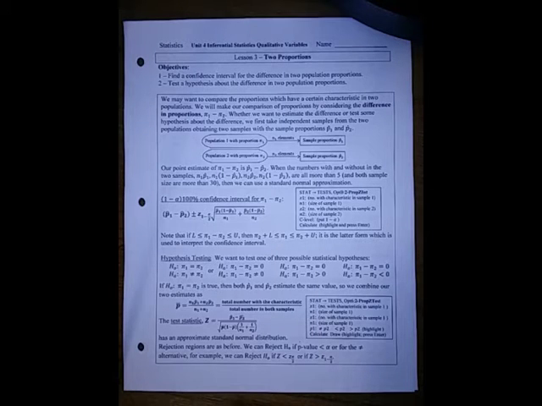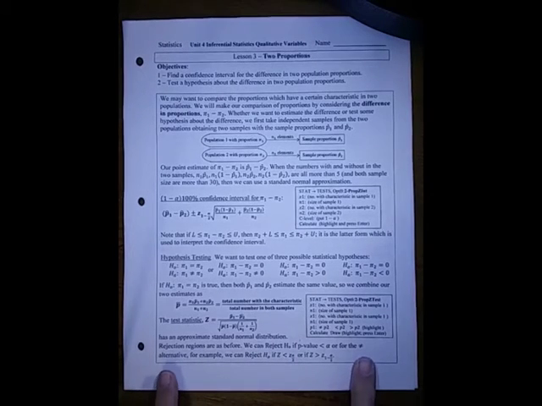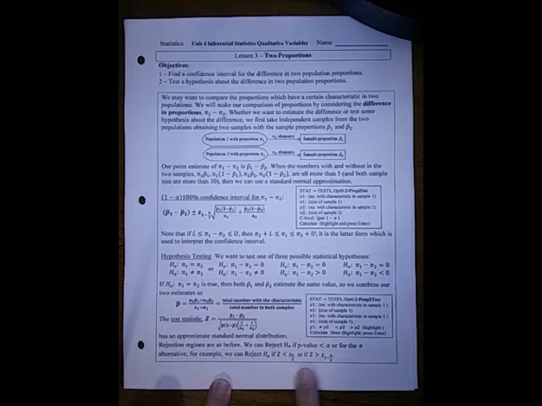The rejection regions are exactly as before, or we can reject H0 if the p-value is less than alpha, or for example, for the different alternative, if the test statistic is less than z alpha over 2 or bigger than z 1 minus alpha over 2.